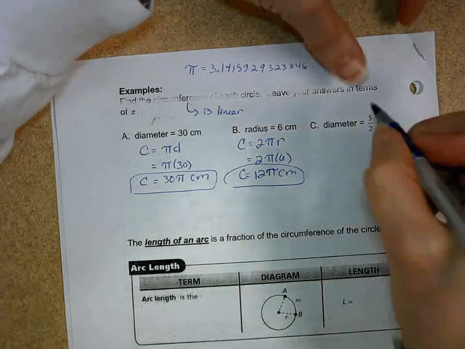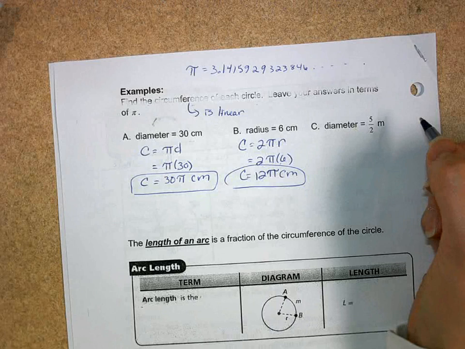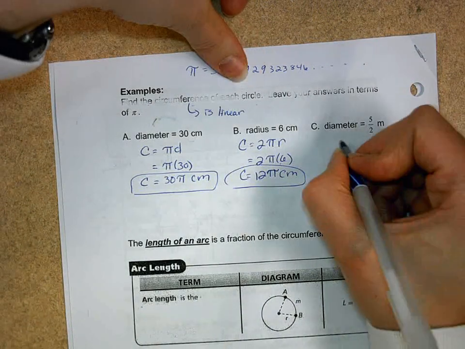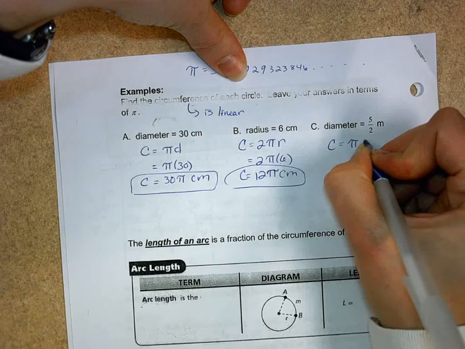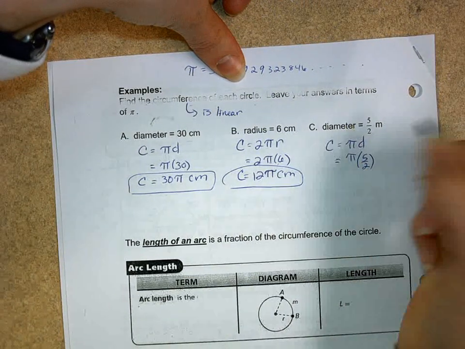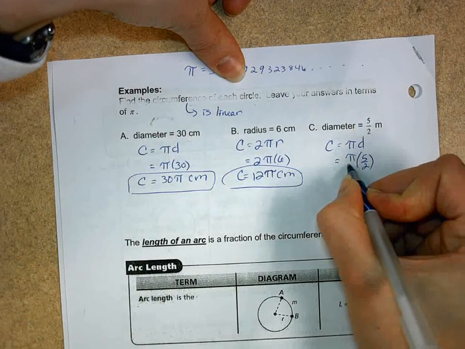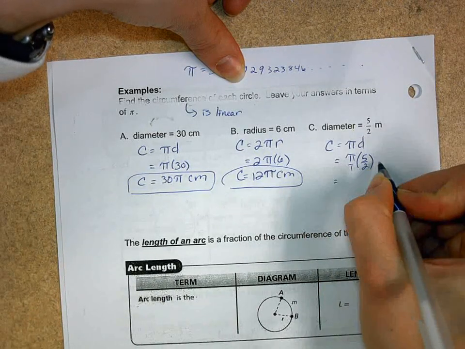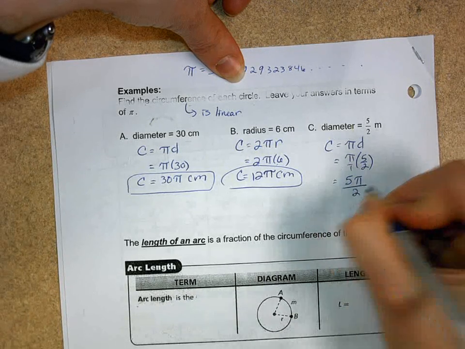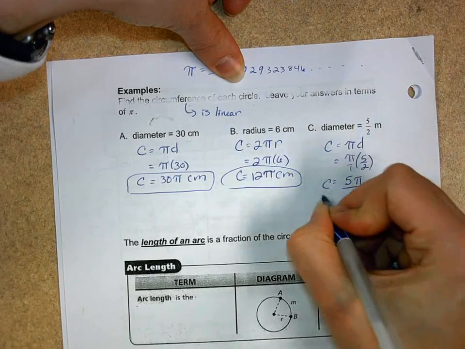You can get fractions and stuff too, because look at this next one. The diameter is 5/2 meters. Well, your circumference is pi times diameter, so I'm going to go pi times 5/2. Where do we put the pi? Well, the pi goes over 1. Then you go numerators across, denominators across. 5 pi over 2 meters.